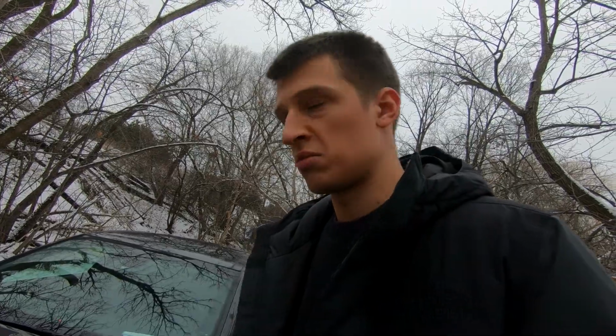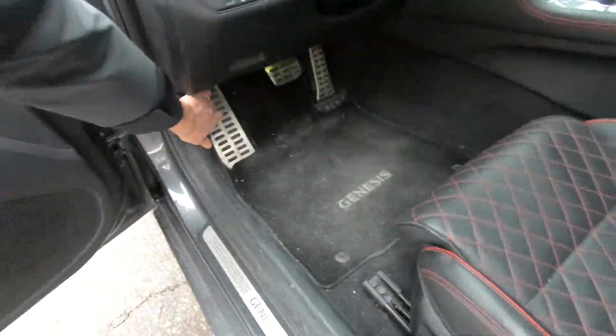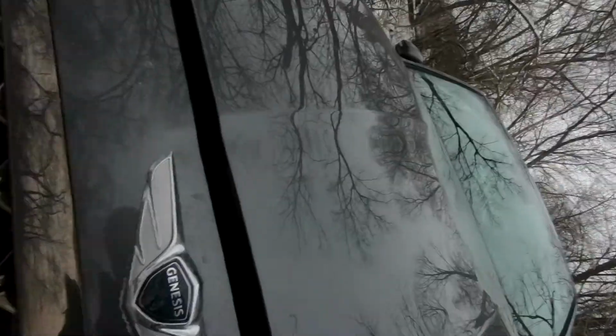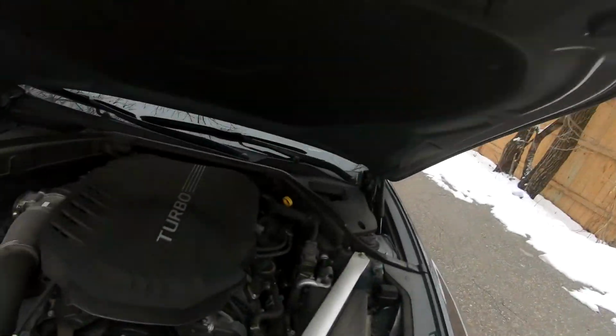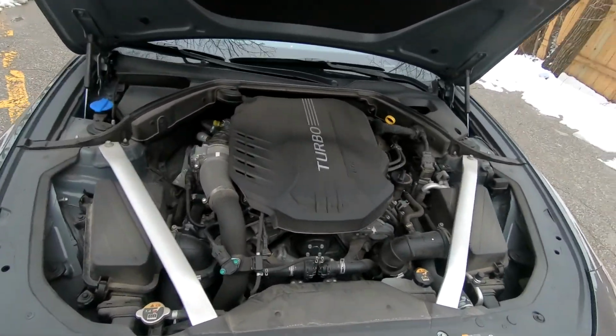Yeah, so let's take a look under the hood, just to see the engine, because we haven't seen the 3.3 engine in the channel yet. Let's do that and continue from there. And there we go. It's placed a bit differently than the Elantra engine.